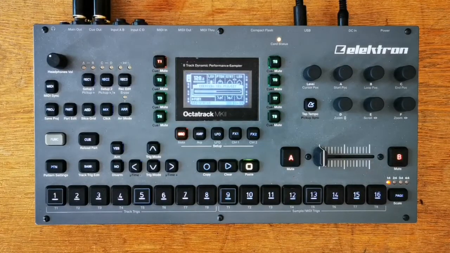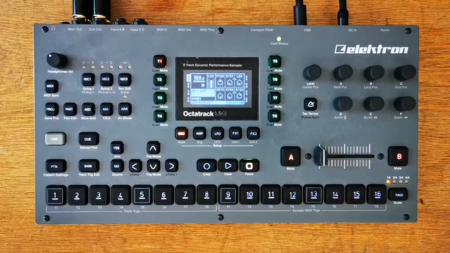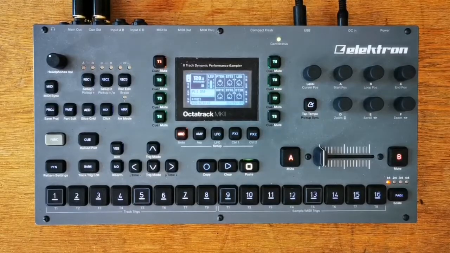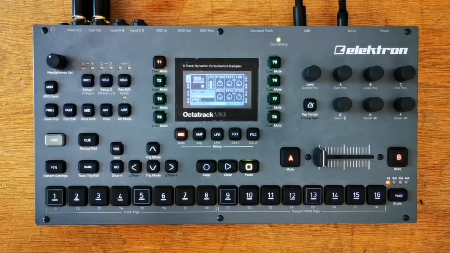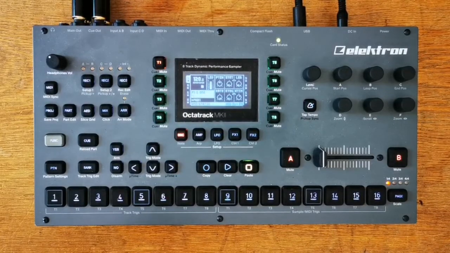So the Ark Noir had uploaded some files again for me, and I just downloaded them and got them into my software, because last time I already spoke a little bit about this. The Octatrack is a sampler that works with a 44.1 kilohertz sample rate.